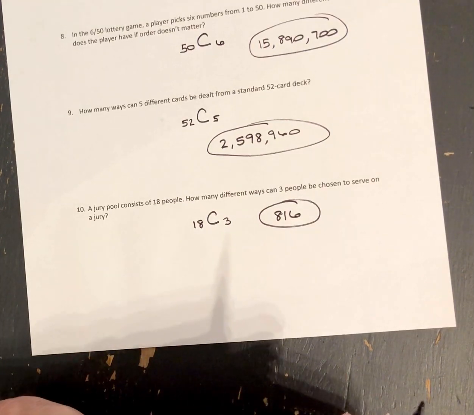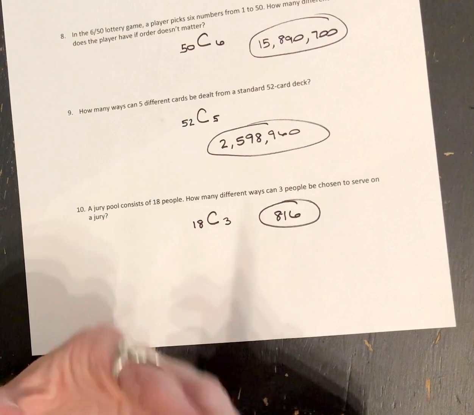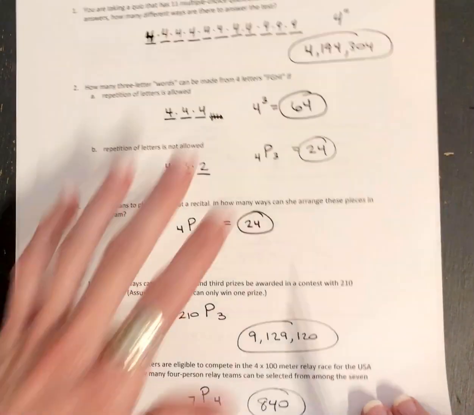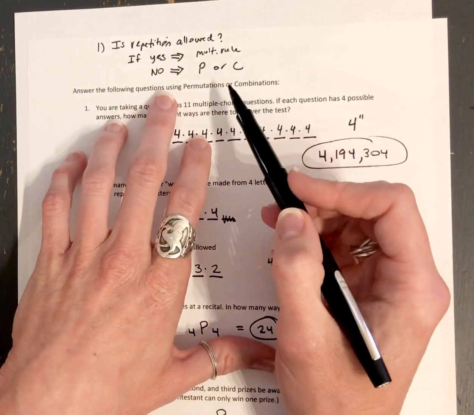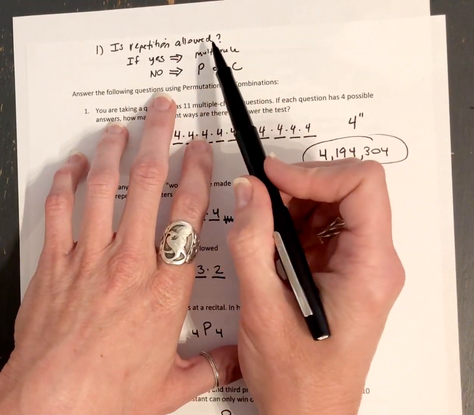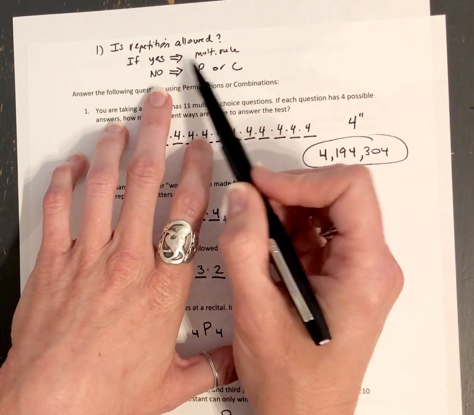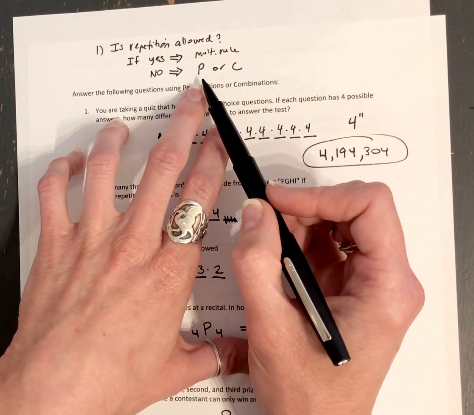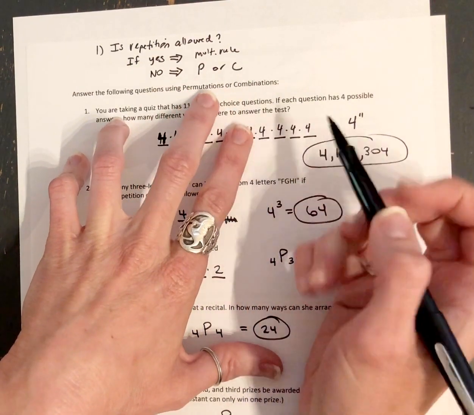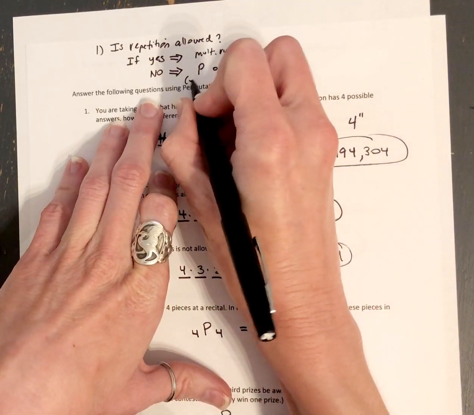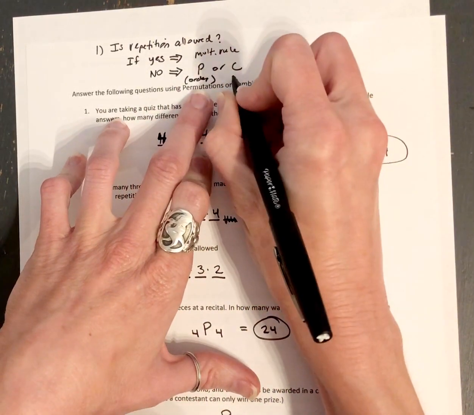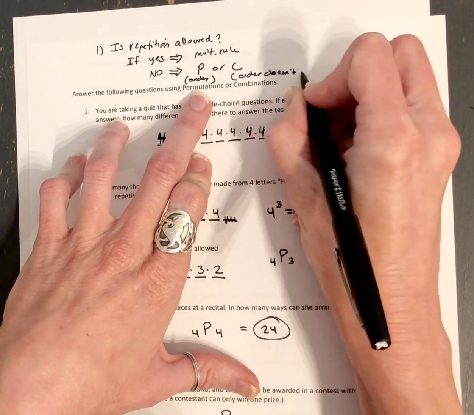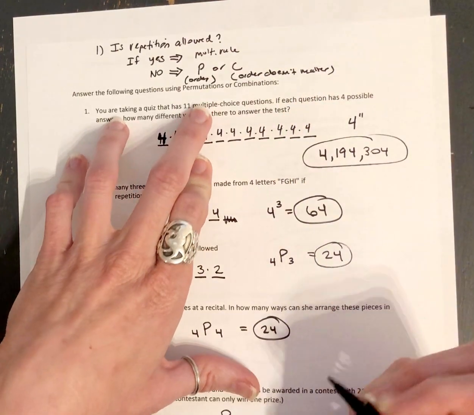So what you'll notice as we worked our way through these problems is that the mathematics is not the hard part. We're doing that on the calculator. The challenge is deciding which counting technique to use. And so again, I highly recommend that you walk yourself through these questions every time. First, is repetition allowed? If yes, we're just using that basic multiplication rule, but if no, then we have to decide if we're using permutations or combinations. And again, permutations is if order matters, and combinations is if order doesn't matter. Okay.